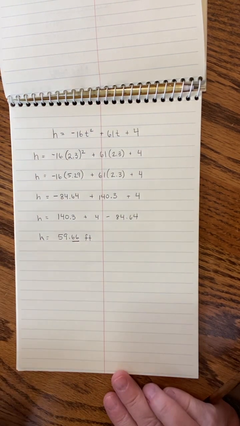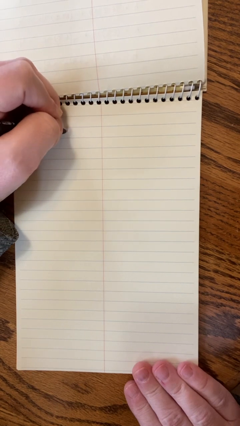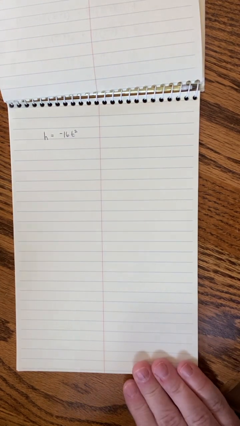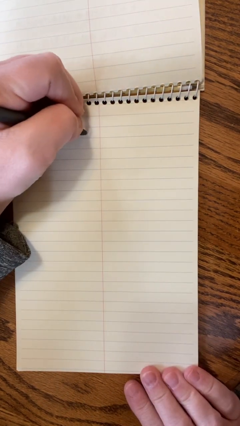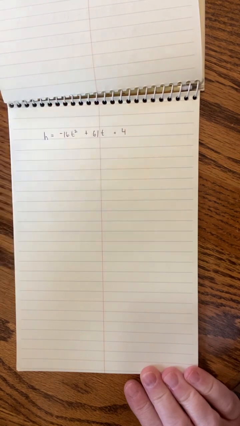That was the easier of the 2 problems. Now let's talk about the second section. We'll take that same equation: the height equals negative 16t squared plus 61t plus 4. Can you still see it? Okay, good. Now this question asks how long before the ball hits the ground.